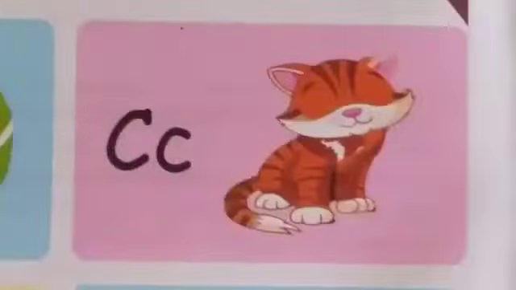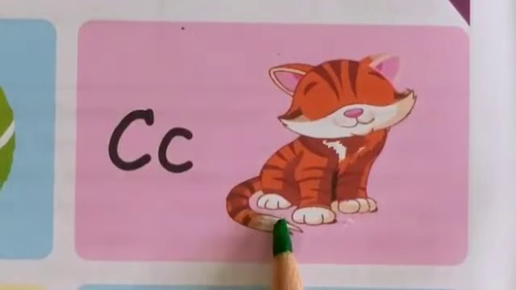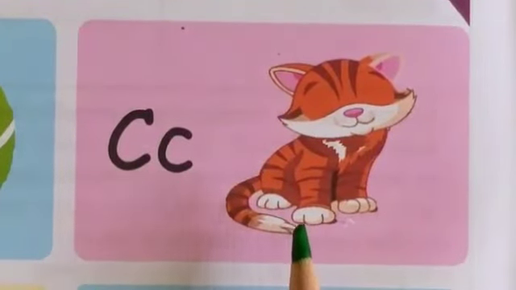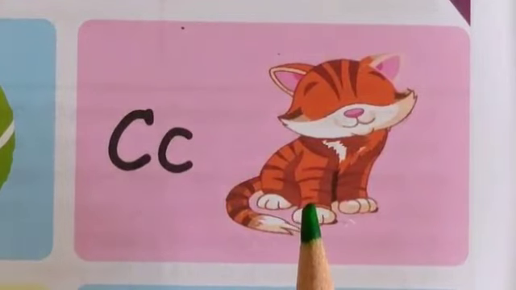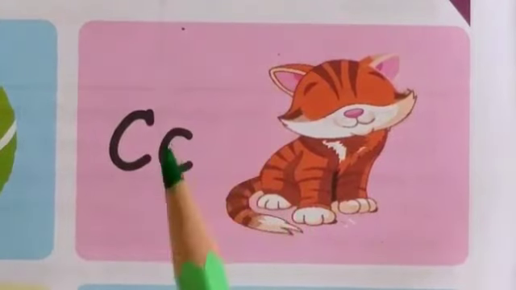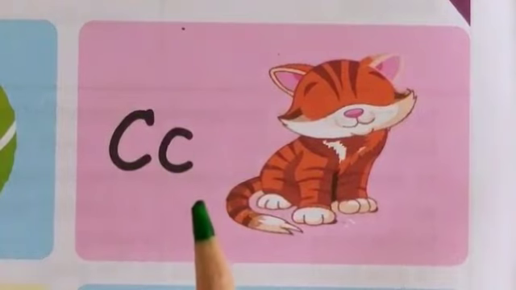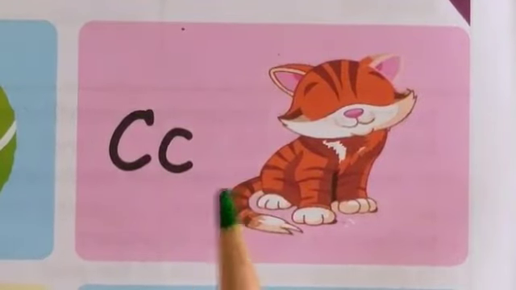What is this? This is a cat. And what is the starting sound of cat? Cat. So letter C has two sounds, and cat starts with the first sound.